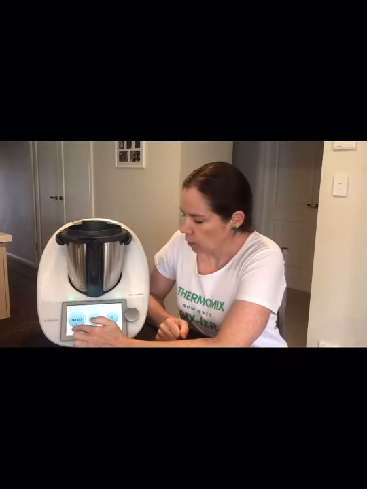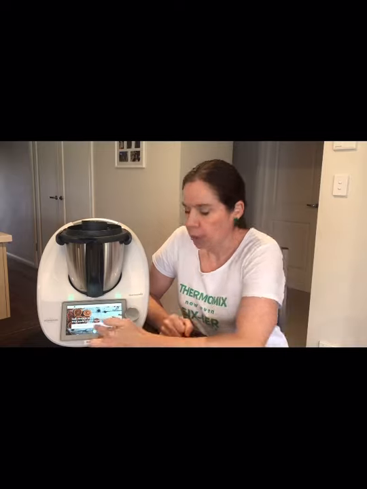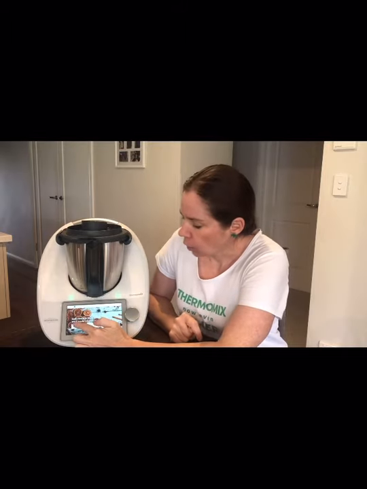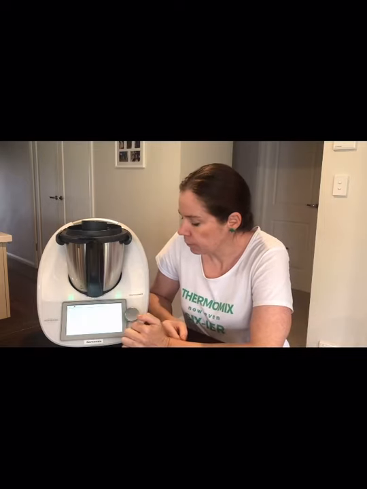Okay, so to access your Cookidoo on screen, all you need to do is swipe from left to right and it will bring up your Cookidoo search bar. Now this search bar is incredible. You can pop in an ingredient, the name of a recipe, you can put in a tag like afternoon tea or Christmas, you can even put in an accessory like blade cover. So you pop in what you want to search for here, activate your search.